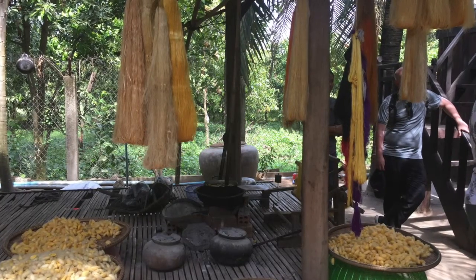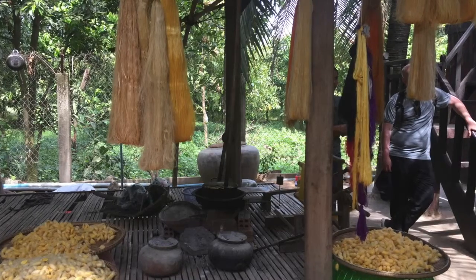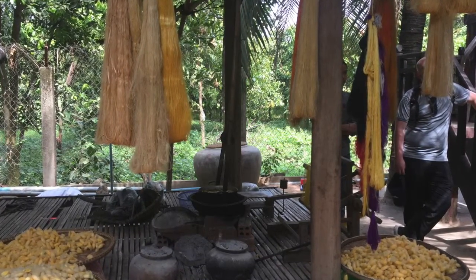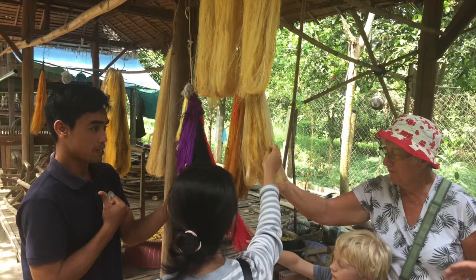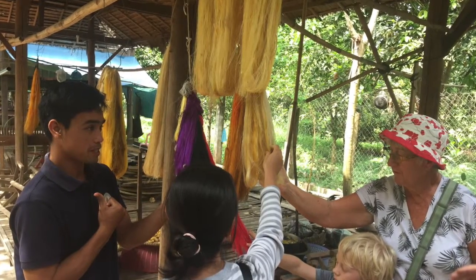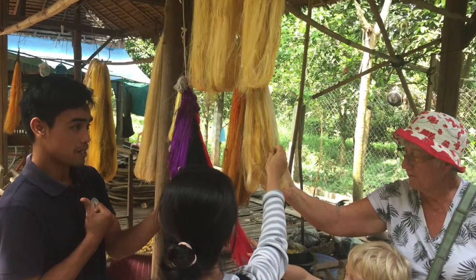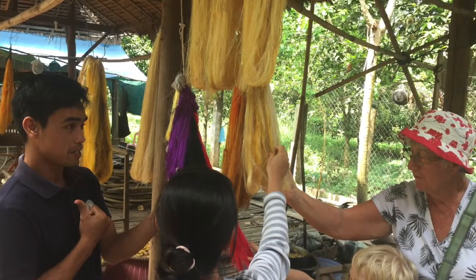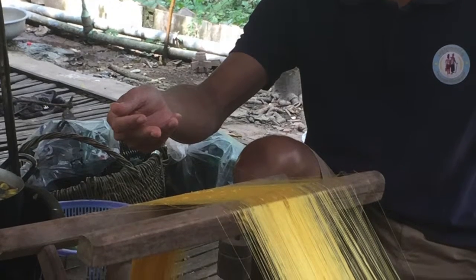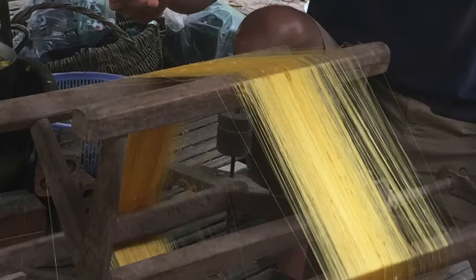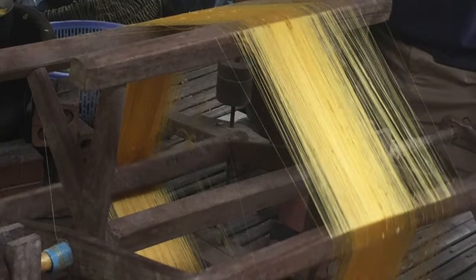Now, what happens next is that the cocoon is then unraveled, and it's one continuous piece of silk strand. It is then washed and boiled to get a glue-like substance out of it. It is then hung to dry, and you can see in these pictures the fluffy-like yarn, and it's then spun onto the reel so that it's ready for use for the weavers.